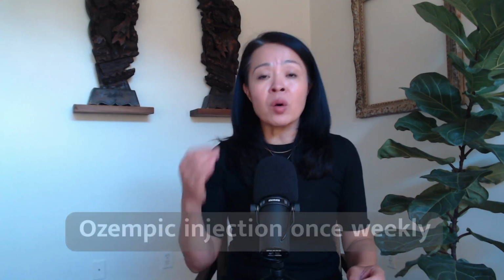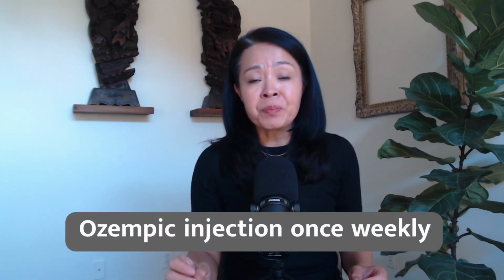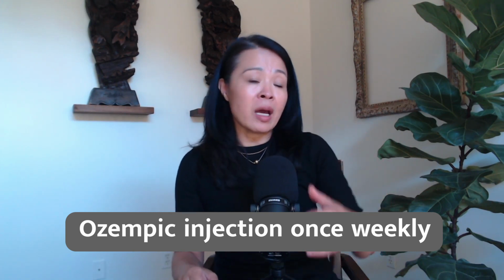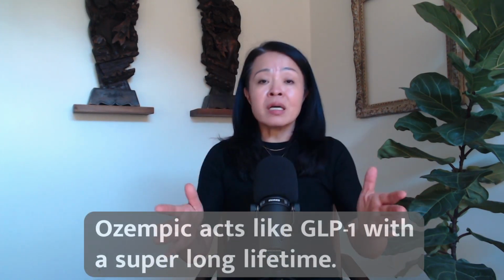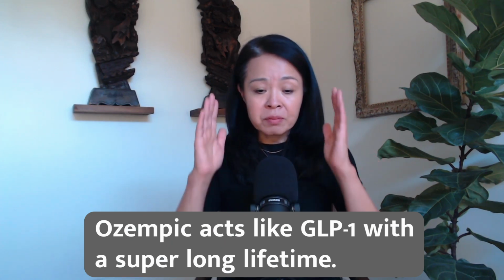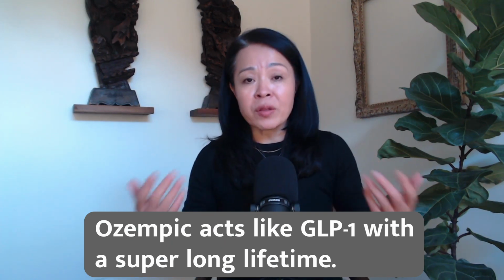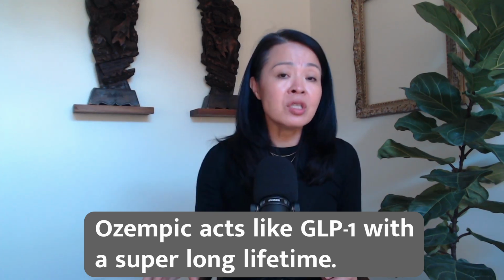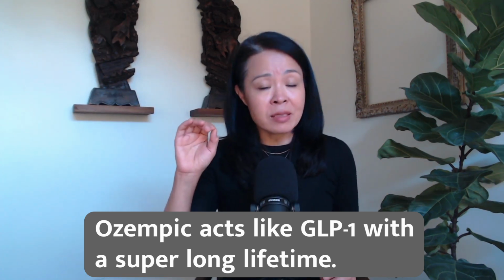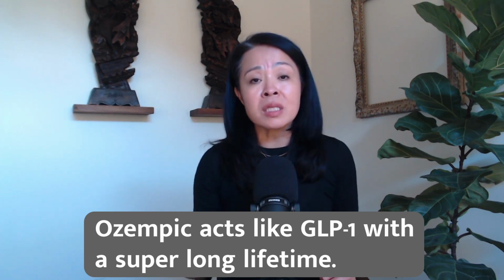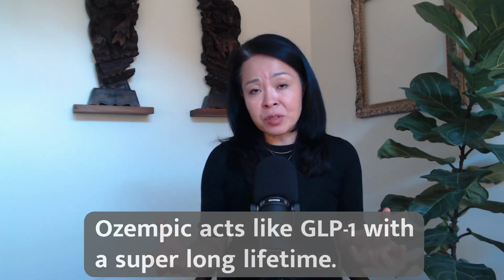Ozempic, on the other hand, greatly exaggerates the physiological effects of GLP-1. It not only has all the functions of GLP-1, it also has a very long duration of action time in the body, requiring only once weekly injection to achieve sugar lowering and weight reduction. It sends us a persistent signal of you've eaten too much, regardless of whether we've actually eaten. By continuously suppressing appetite and slowing down gastrointestinal motility, it produces a great result of weight loss.